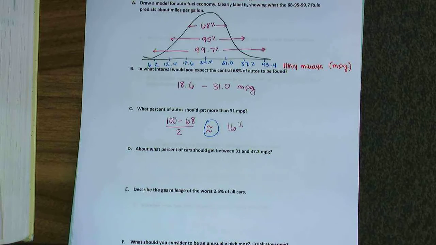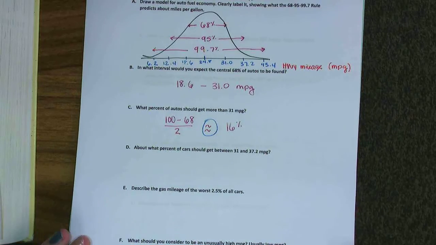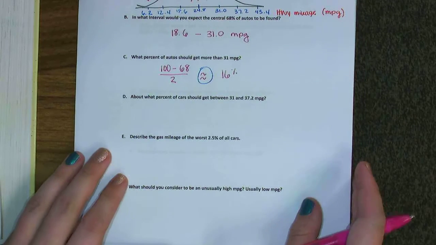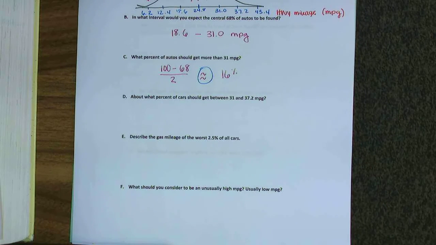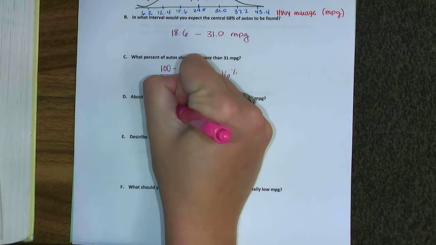What percent of cars should get between 31 and 37.2? So what percentage goes out to 37.2? 95, so we start with that.